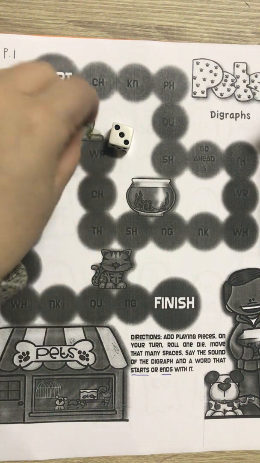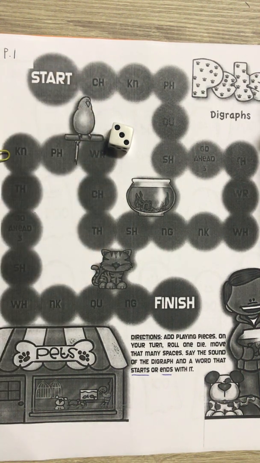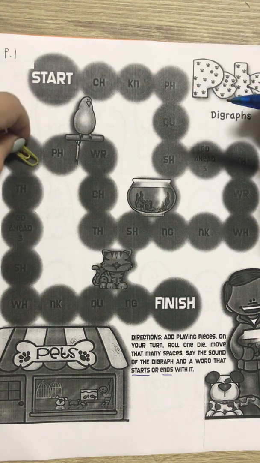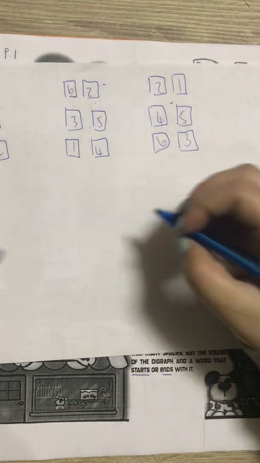3. Wow. 1, 2, 3. Cool. This is one that we haven't done yet, but it's actually a nice thing if you land on one that we haven't done yet, because then that can give you some practice. This is a kicking k n sound. So it looks like this.